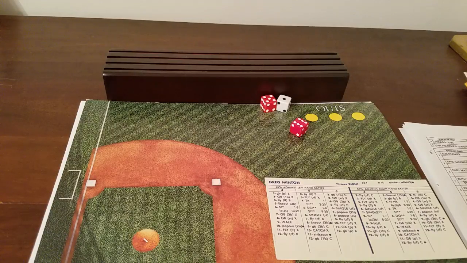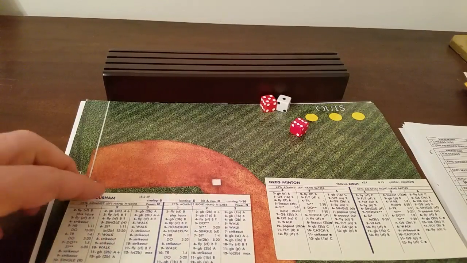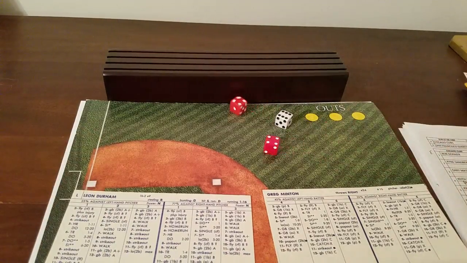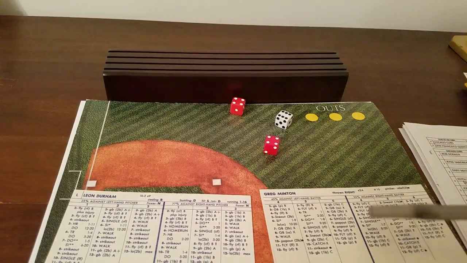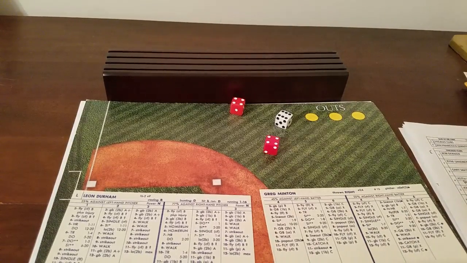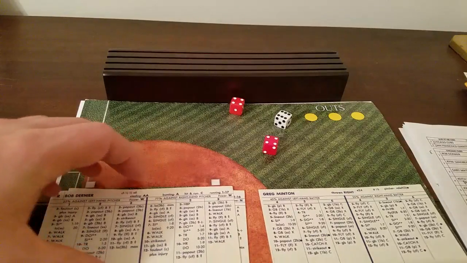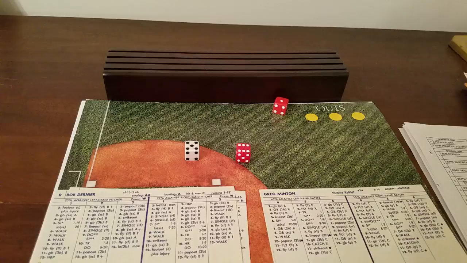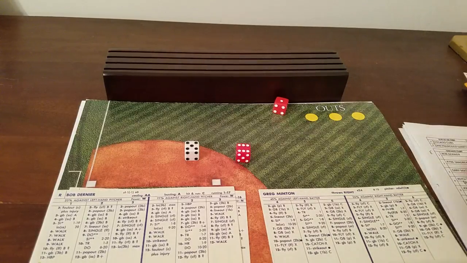let's see what we're going to have here. We are going to have Leon Durham to lead things off on that double switch. He will lead off against Greg Minton. 6-8 against a lefty is a pop out to short, so Durham is gone, 1 away. Back to the top of the order, and Bob Dernier. 5-7. 5-7 is a ground ball second base X.